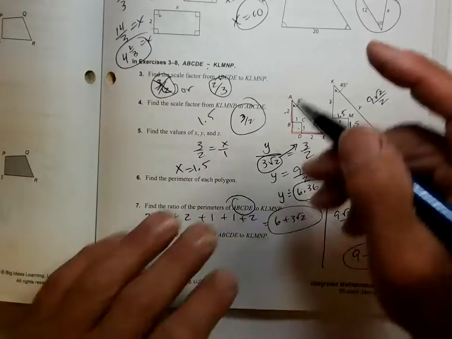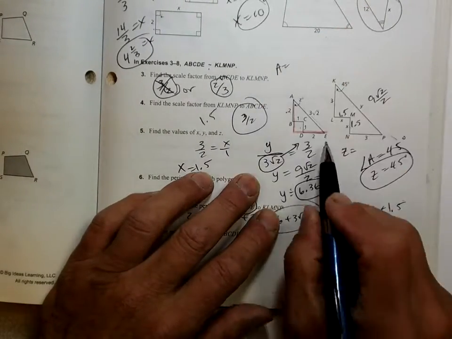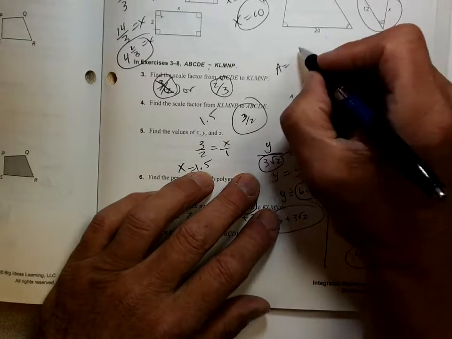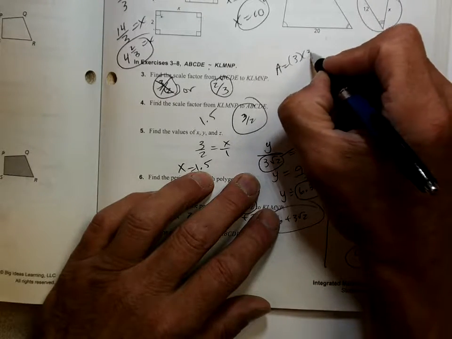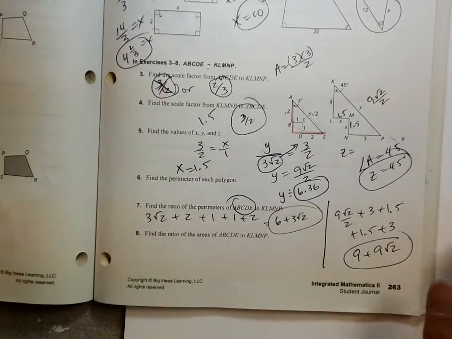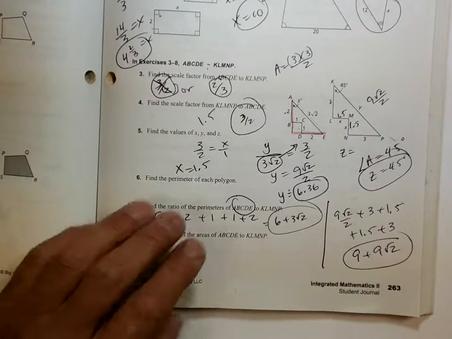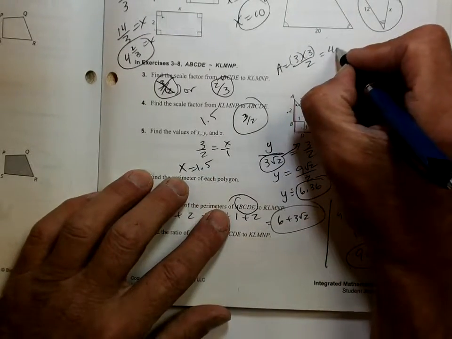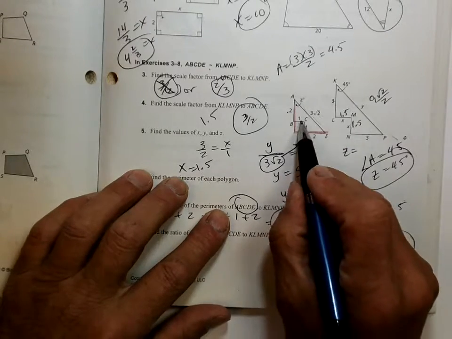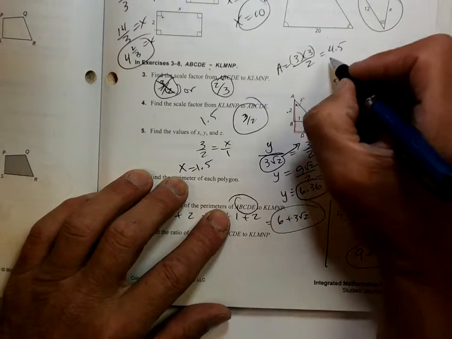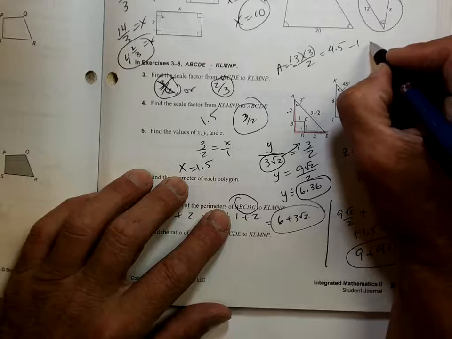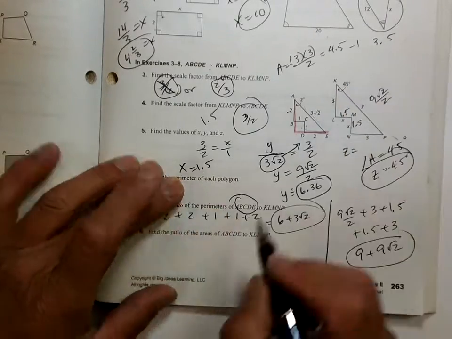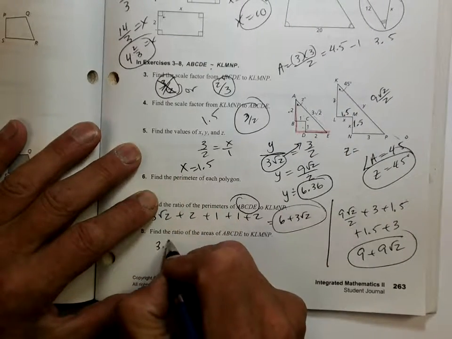So the area of this triangle is going to be 3 times 3 divided by 2, because the area of a triangle is base times height over 2, which is 4.5. But then I cut out the 1, so the area of this triangle is 3.5.